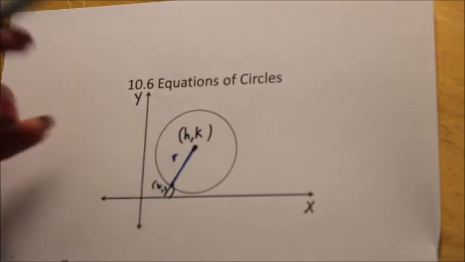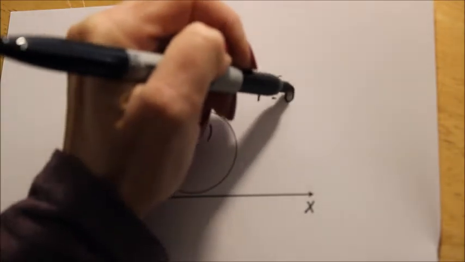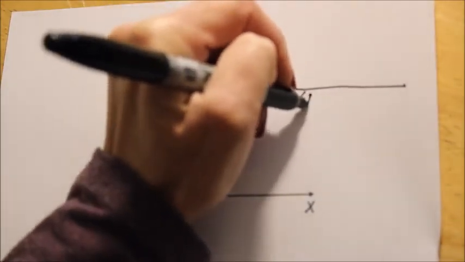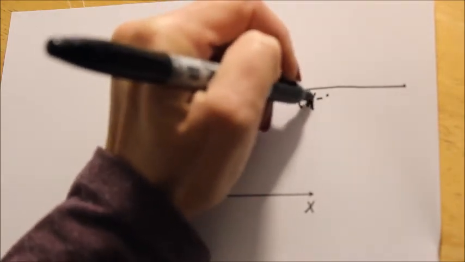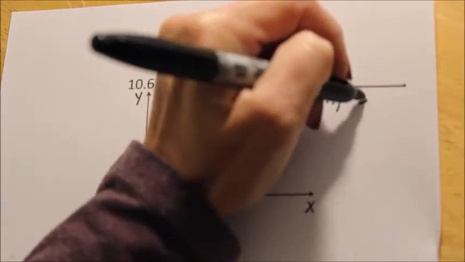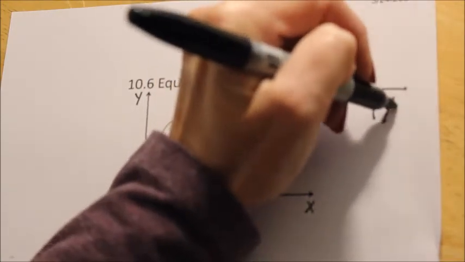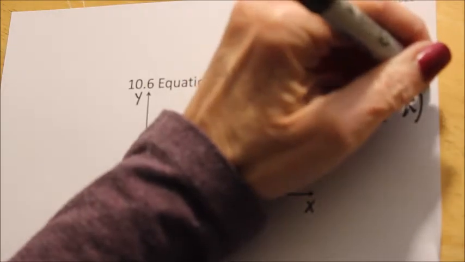That's your r. So essentially r is equal to the square root of x minus h squared plus y minus k squared. We want to write the x first. It doesn't really make a difference, but the way the formula is mostly written is with your x first.